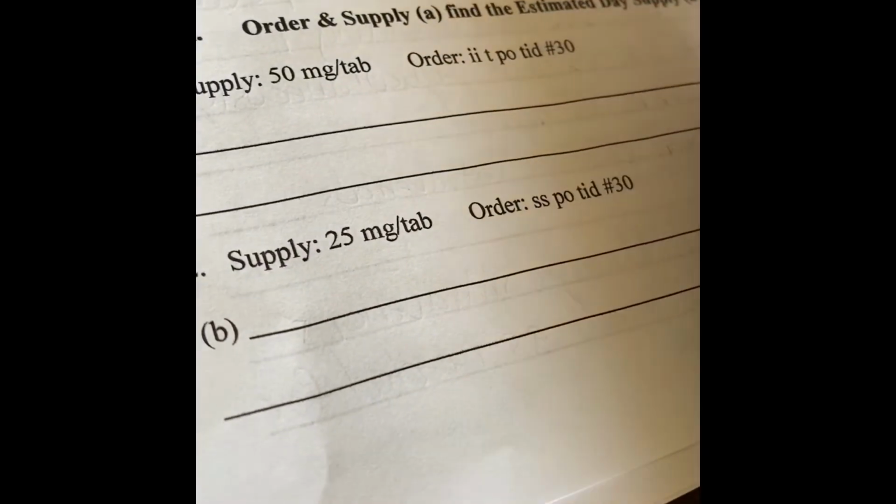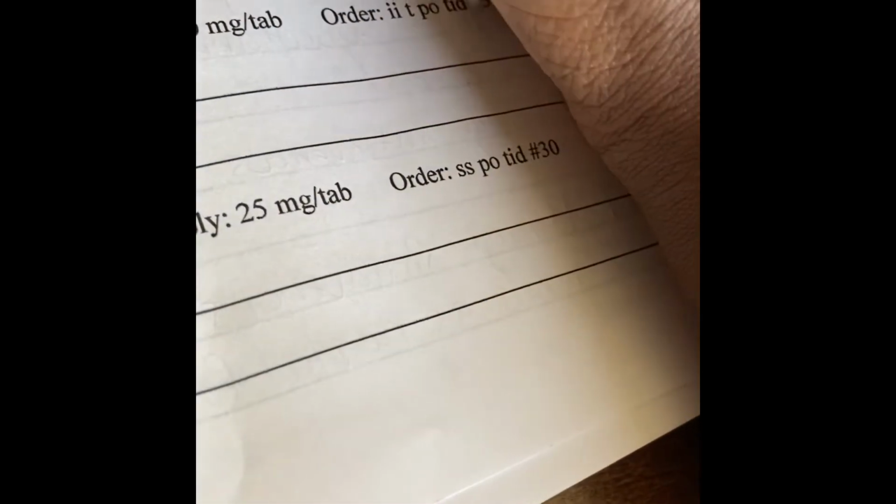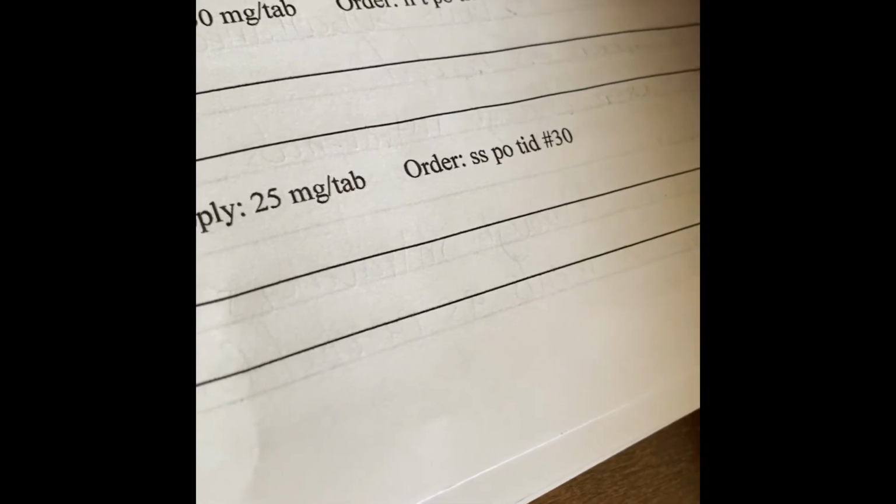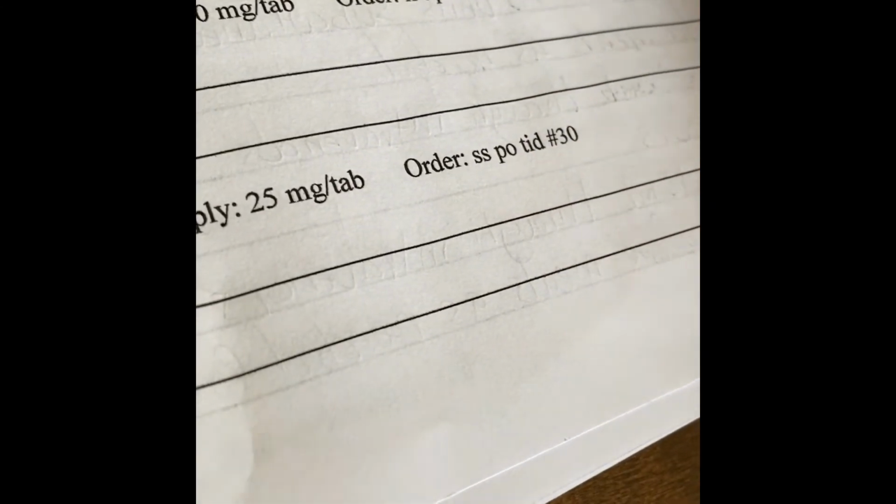Okay, so now, first thing we're going to do is decipher the sig. Take 3 tablets by mouth twice daily for 10 days.